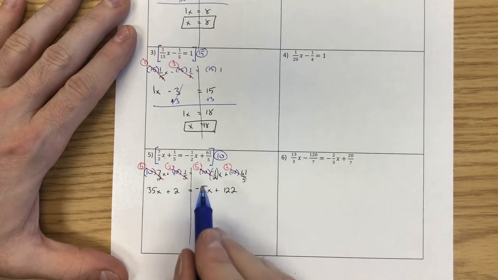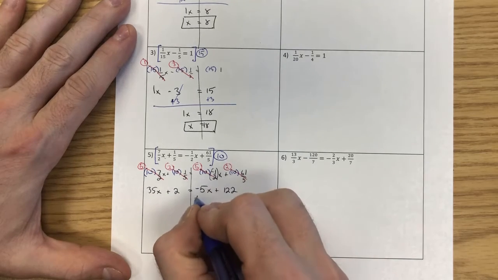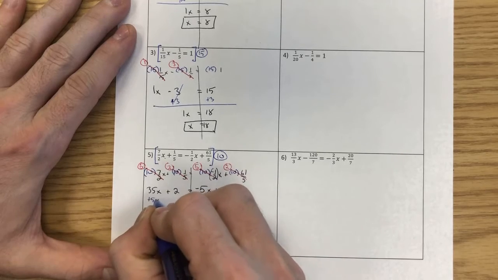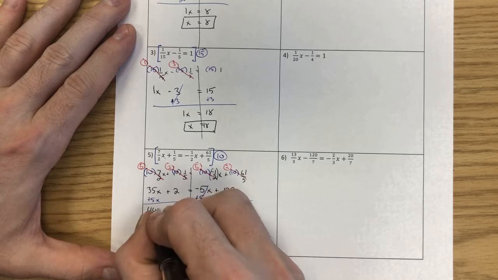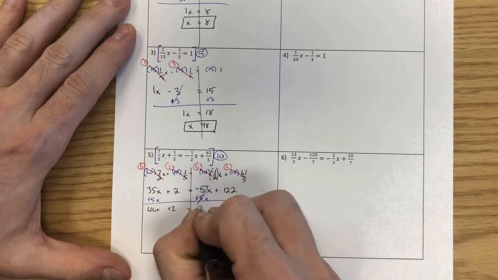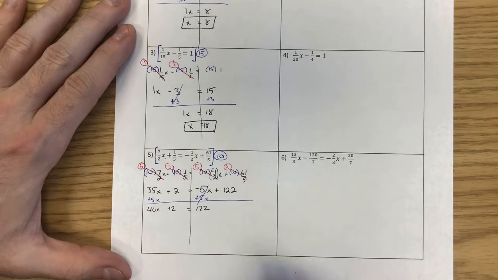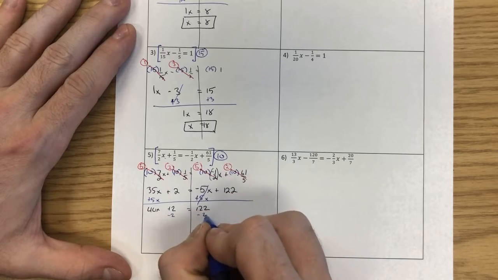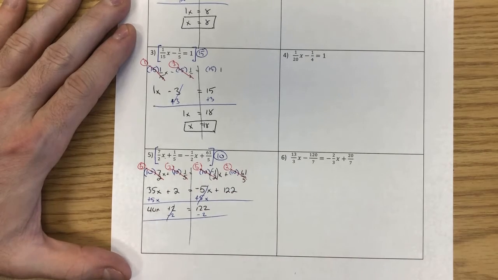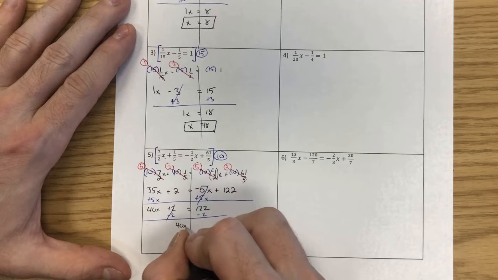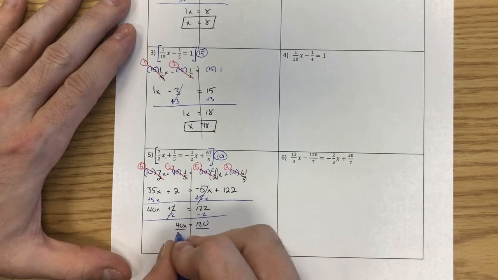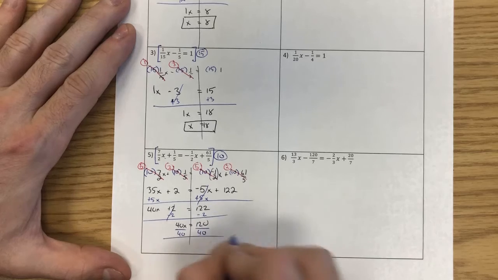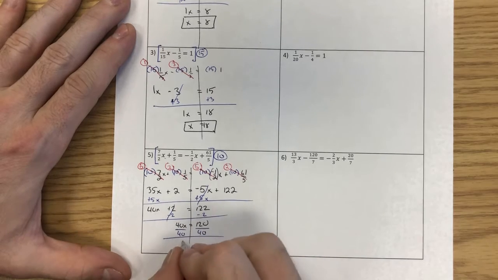I'm just going to get rid of the x over here so all my x's are on one side. So I'm going to add 5x. That's gone. So I have 40x plus 2 is 122. I'm going to get rid of the constant over here by subtracting on both sides, which eliminates it. So I have 40x is 120. And my final step is I'm going to divide both of these by 40 to get rid of that coefficient. And so I get x is equal to 3.